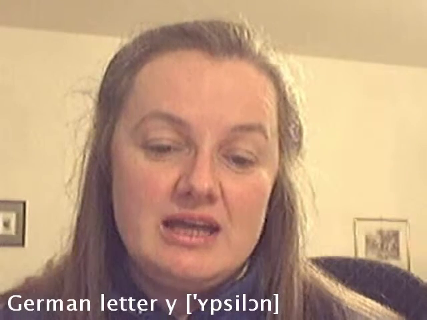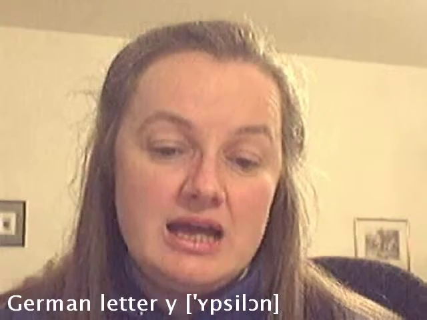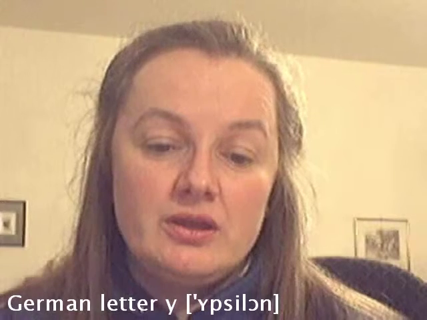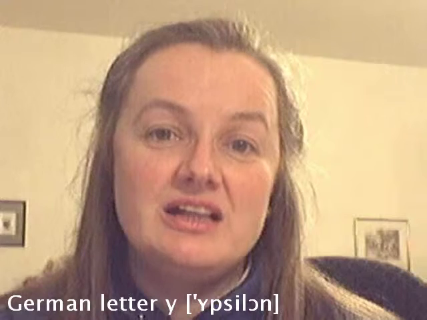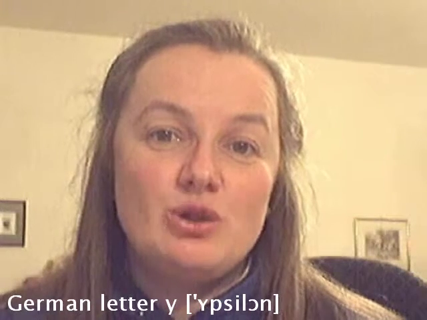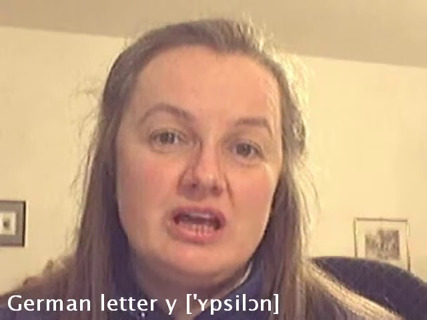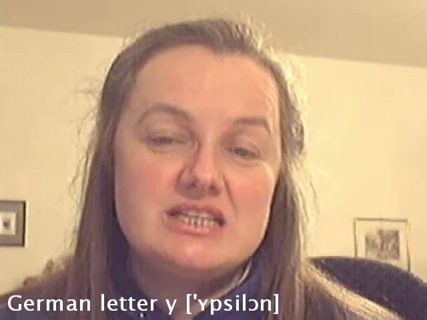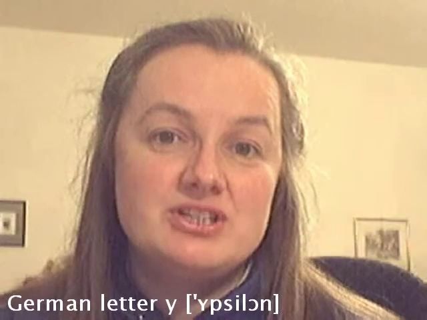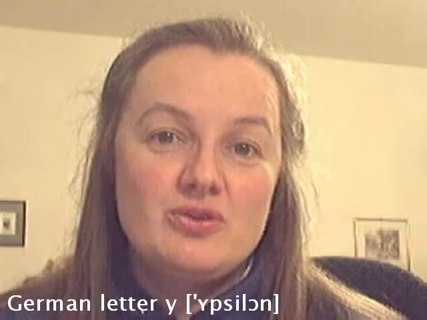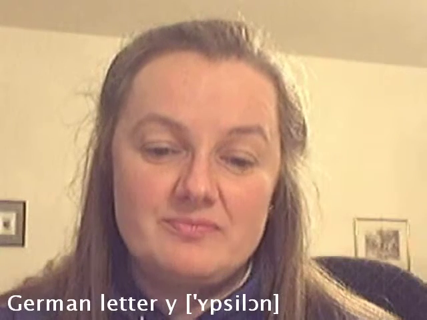Ypsilon, and we have a normal E sound, so it's not a short E sound, and we have the sign for the open O sound after the L, and in German this is always a short sound, so Ypsilon, and you can hear that the stress is on the first syllable. We have a little tick in front of the sign for the short Ü sound, so the first syllable is stressed.